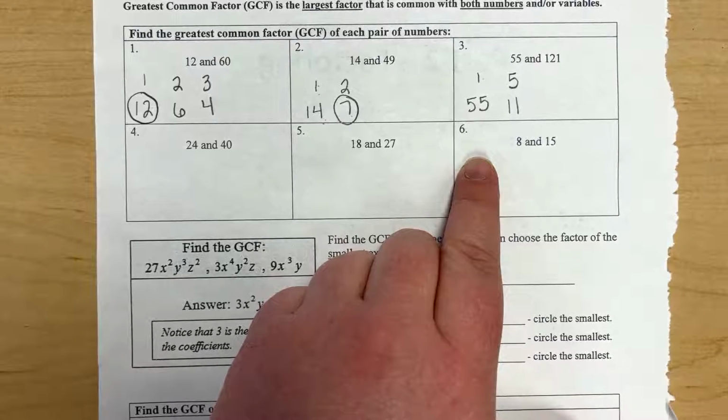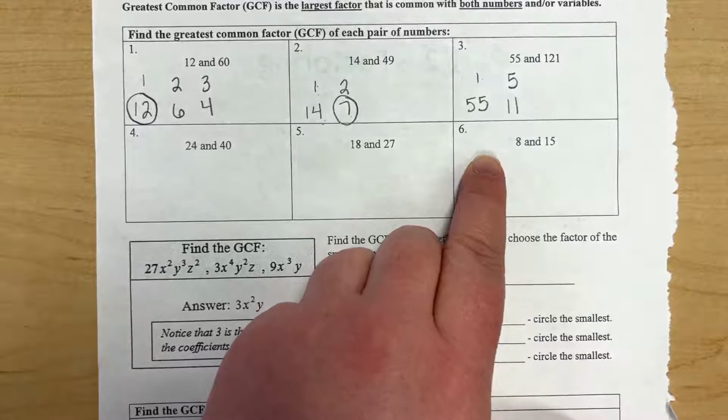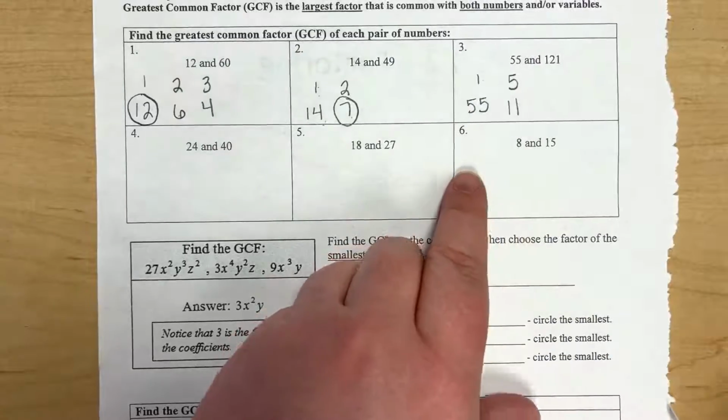55 is not divisible by 6 or 7. I'm just checking to make sure. 8, I don't think there are any more factors of 55. 9 doesn't work, and 10 definitely doesn't work because 55 does not have a 0 at the end. All right, so let's take a look at 121.